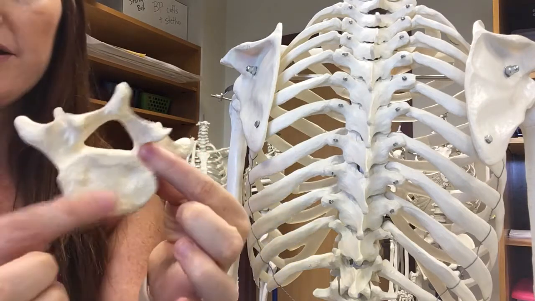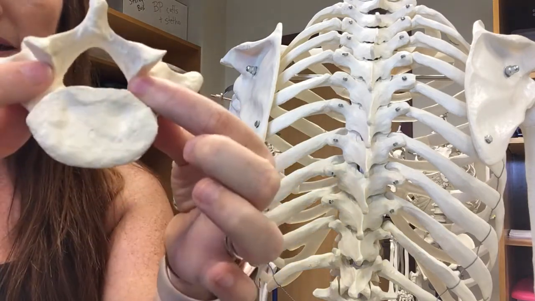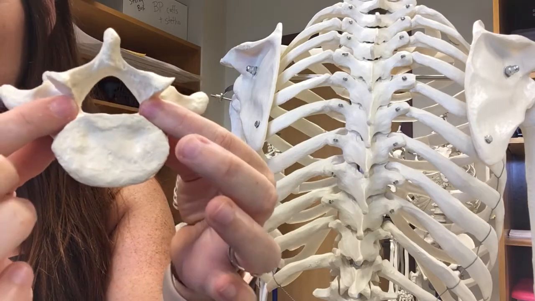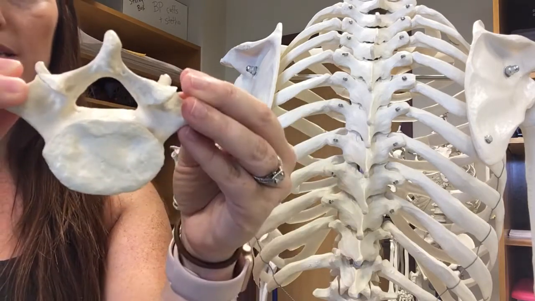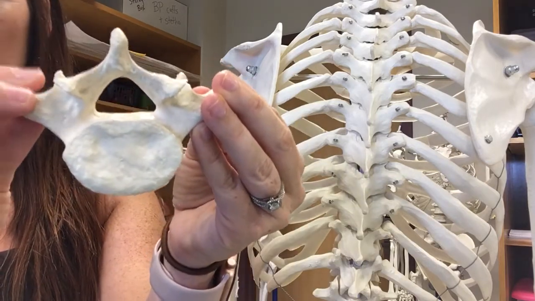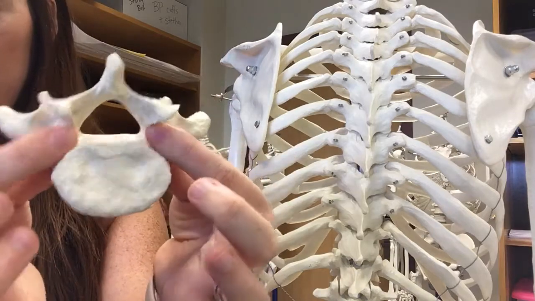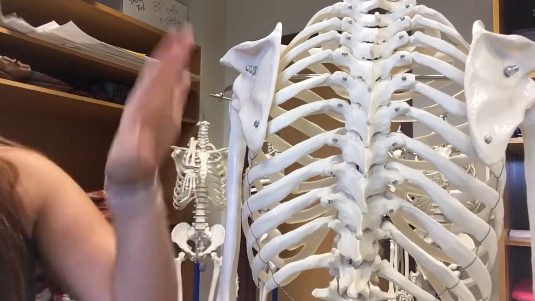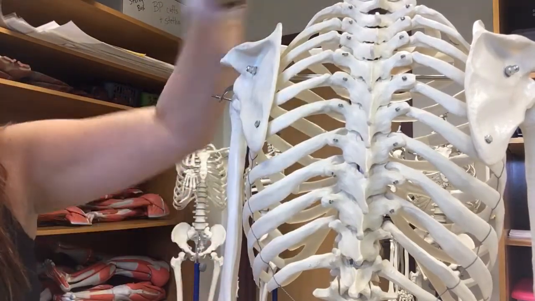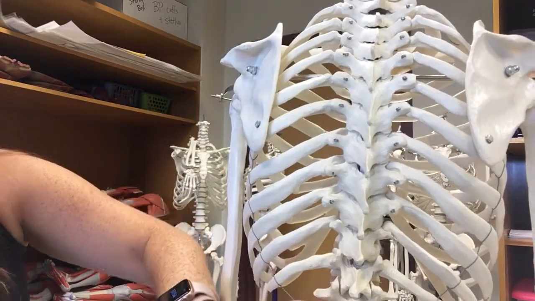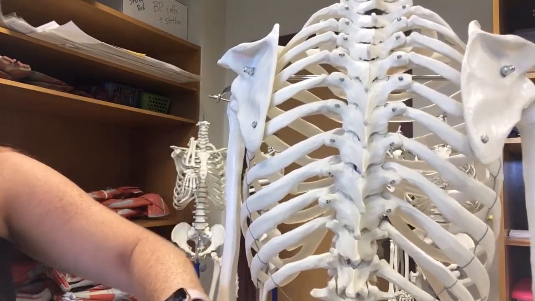Then the only other feature that you're gonna see is the pedicles. The pedicles just attach the transverse processes to the body. Okay. So those are the vertebrae. They're pretty easy. As long as you can count 7, 12, and 5, you should be good to go. Now, we don't call them thoracic vertebrae.